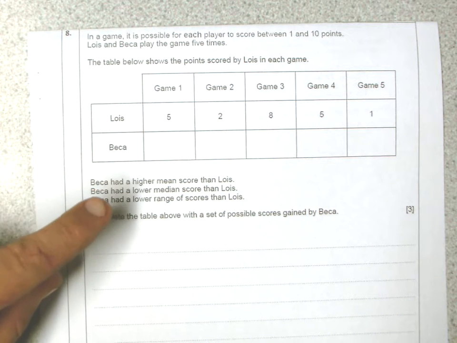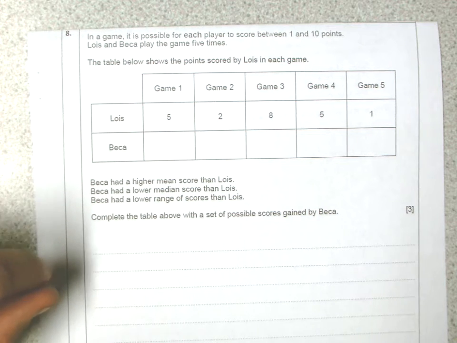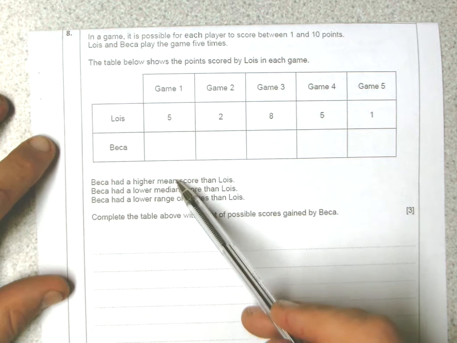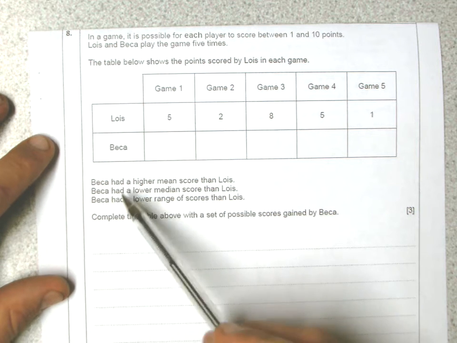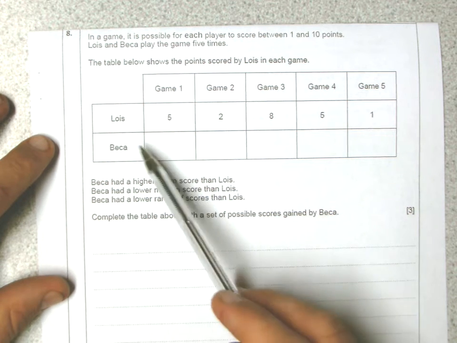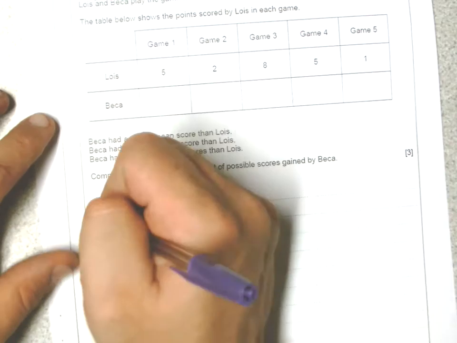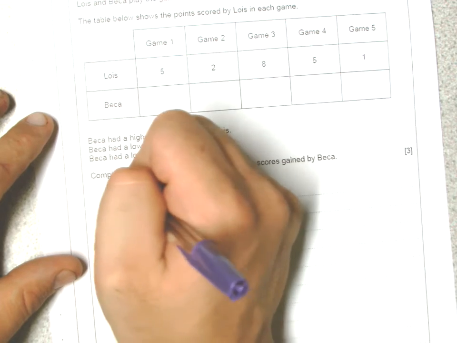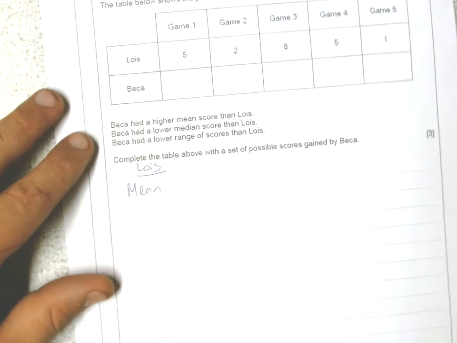Now, of course, they're comparing Becca to Lewis here. You've got mean, median, and range. Because they're looking at these different measurements, what I would do is work these out. Obviously you can't work them out for Becca, but you can work them out for Lewis. So I'm going to make sure I state here that I'm doing it all for Lewis's scores.